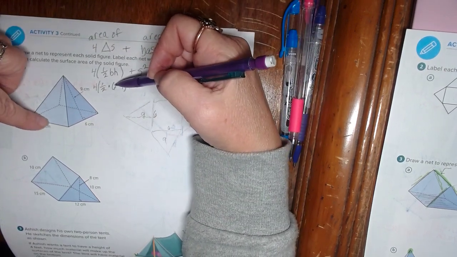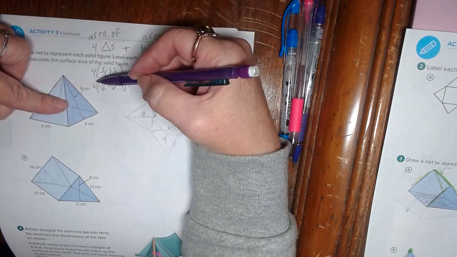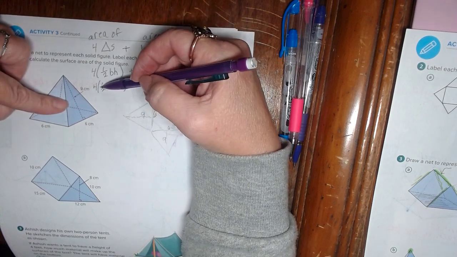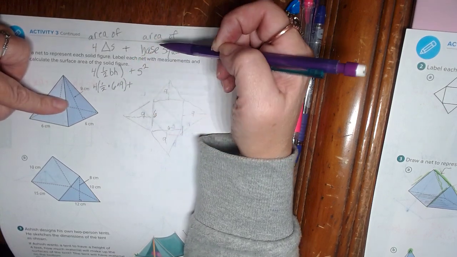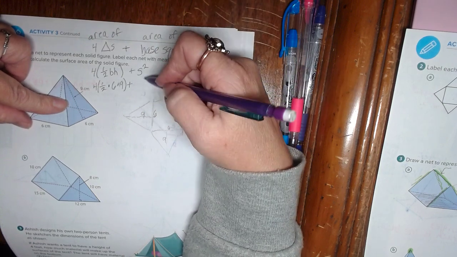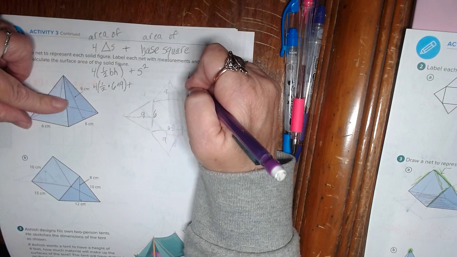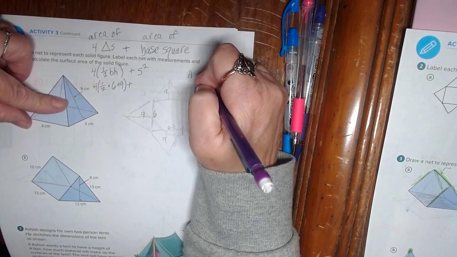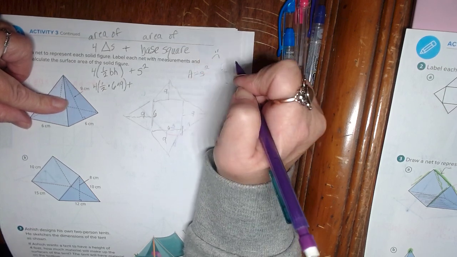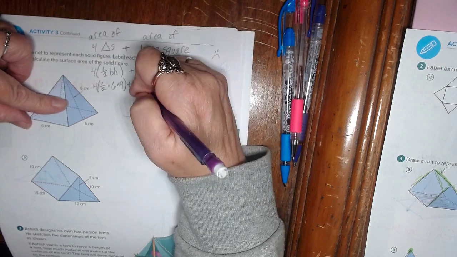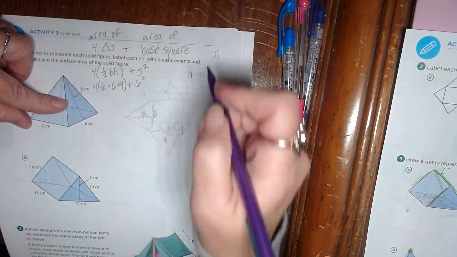So the base of the triangles is 6, the height is 9. So 4 times half of 6 times 9 plus the side squared, because the formula for area of a square is that side squared. The sides of the square are 6, so we have 6 squared.